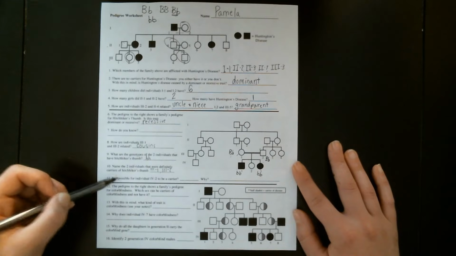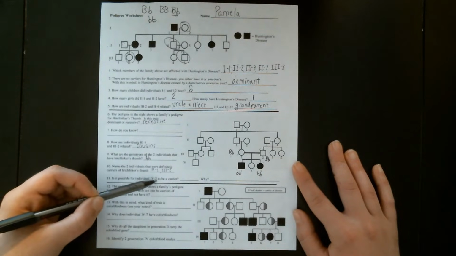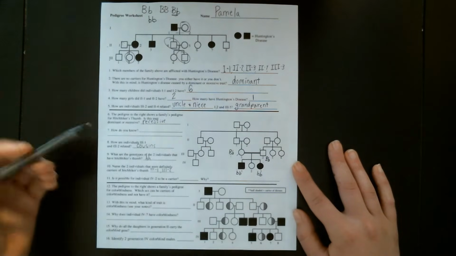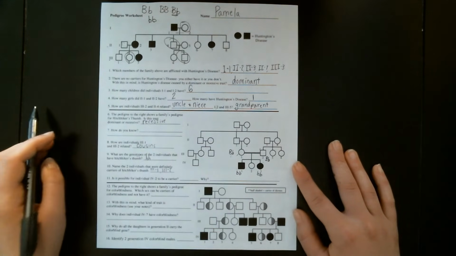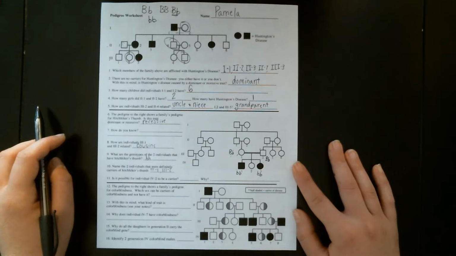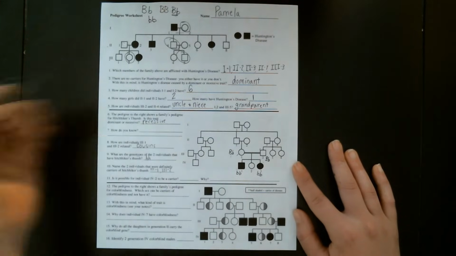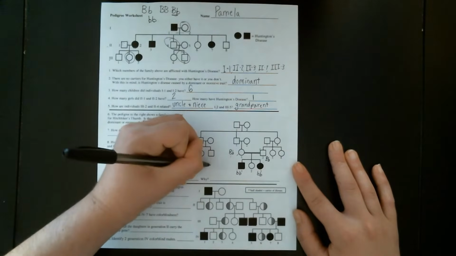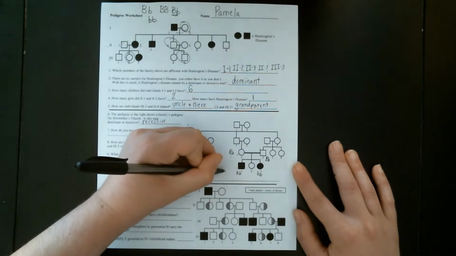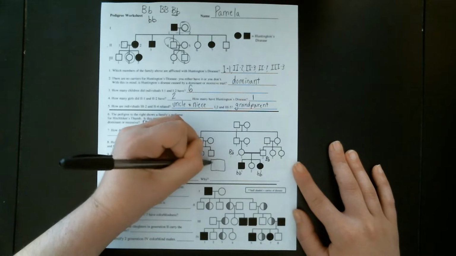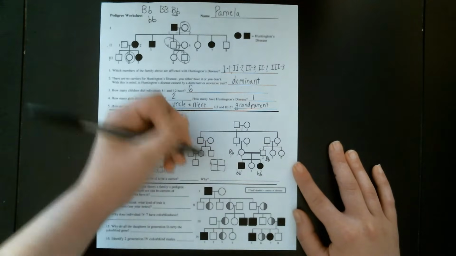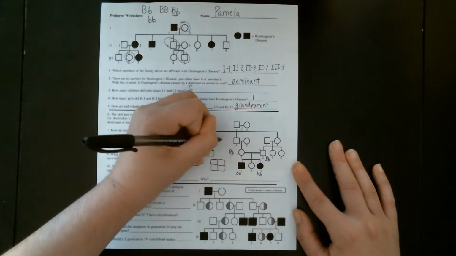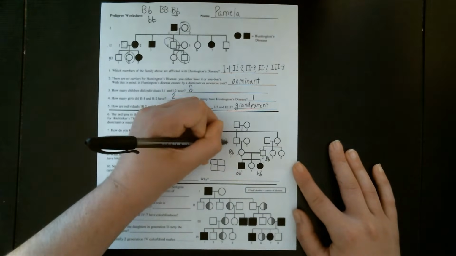Is it possible for individual 4-2 to be a carrier? 4-2. So it is definitely possible for them to be a carrier because let's go back to a Punnett square like we did in the last video. So we'll write a little Punnett square. Okay, so we know that these parents have to be big H, little h.